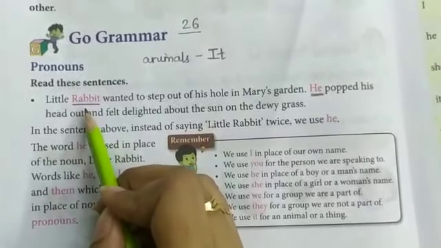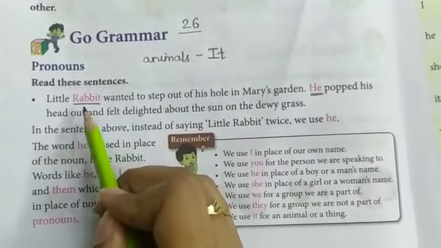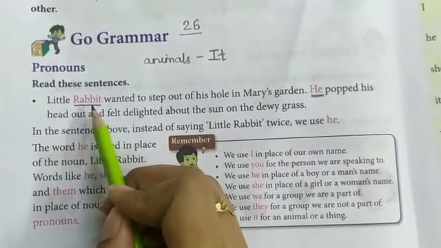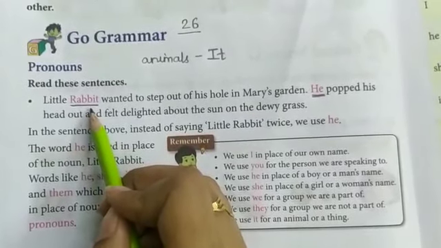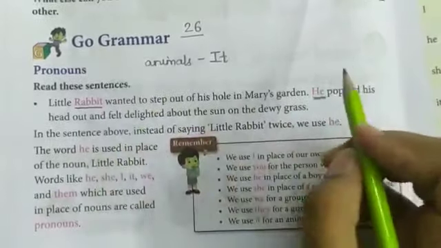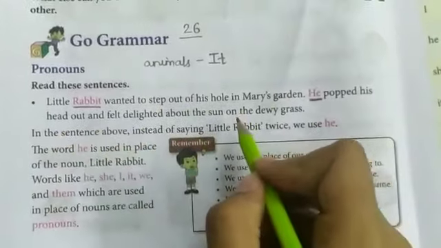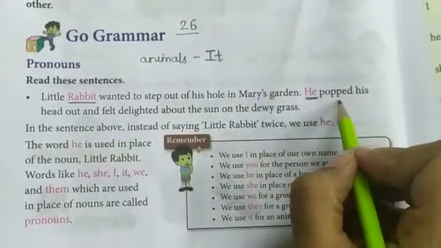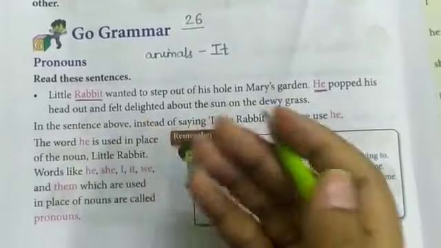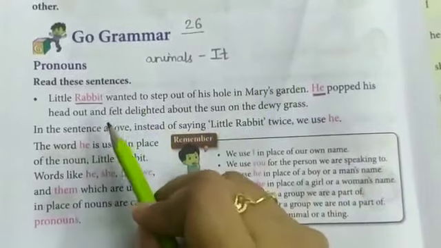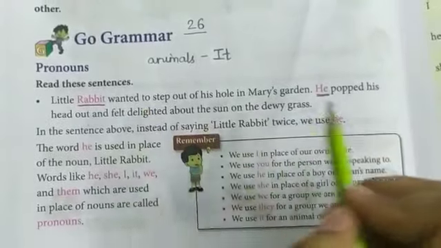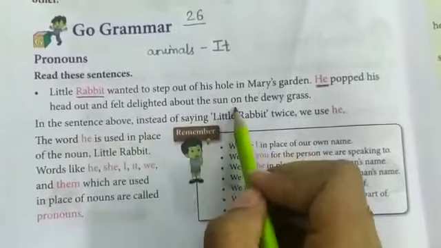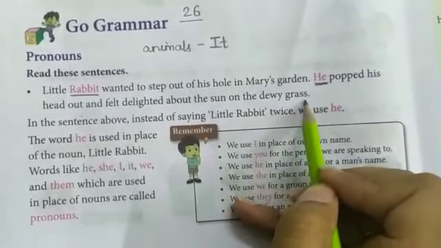And when we are talking about proper nouns for animals, we mention the gender, either male or female. So here we will say he popped his head out instead of saying it popped its head out. Okay? So he popped his head out and felt delighted about the sun on the dewy grass.